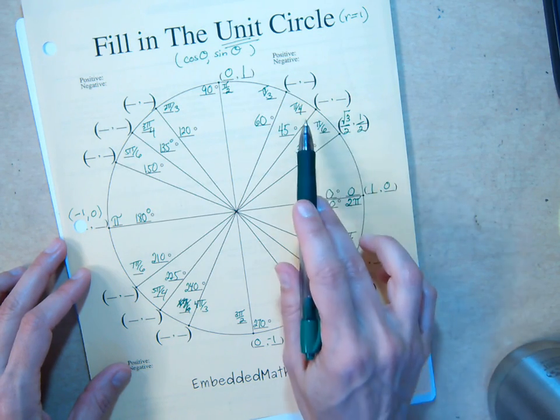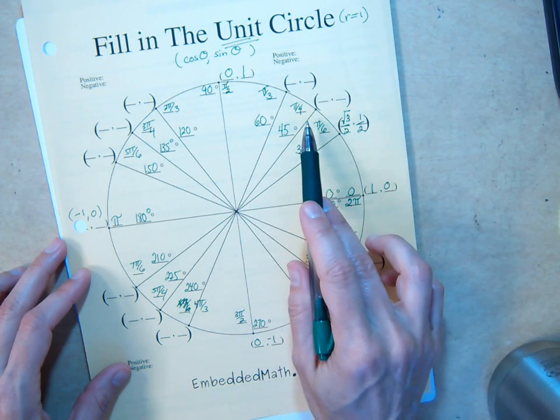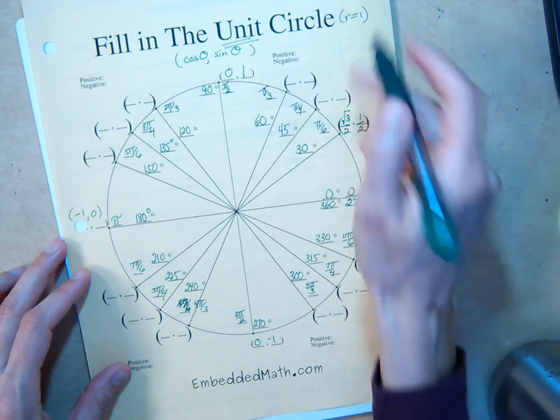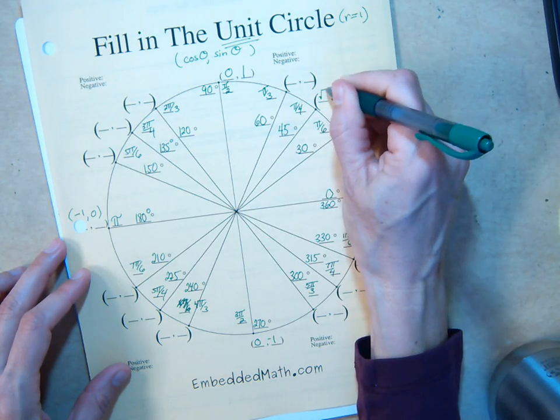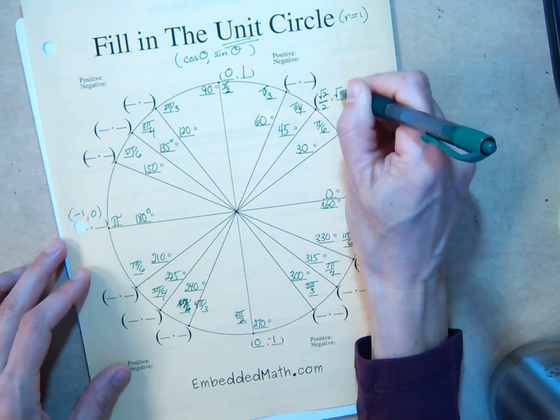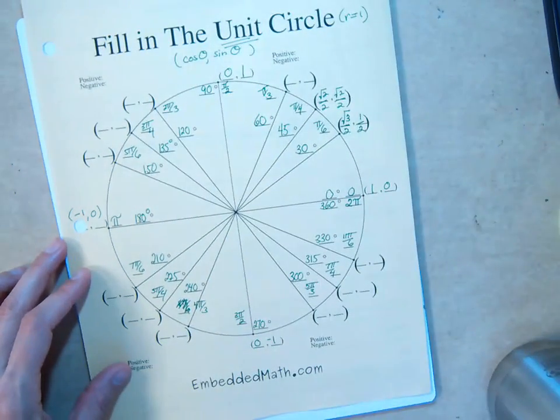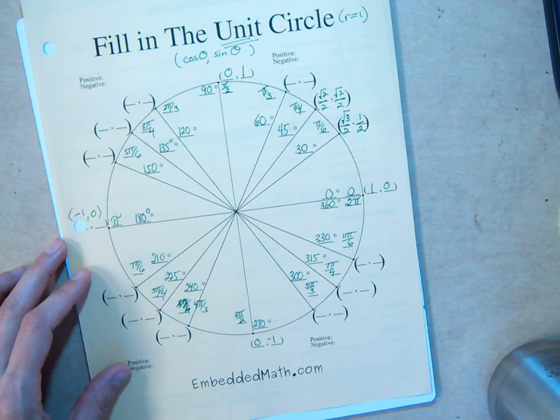If you solved a 45, 45, 90 where the hypotenuse was length 1, you would get √2/2, √2/2. These are things that you would memorize in math analysis. You would memorize this whole circle.